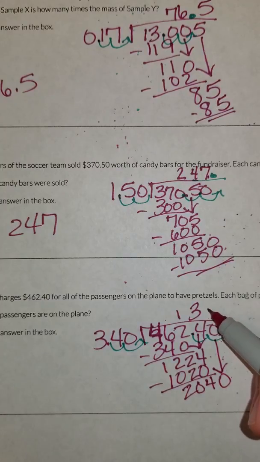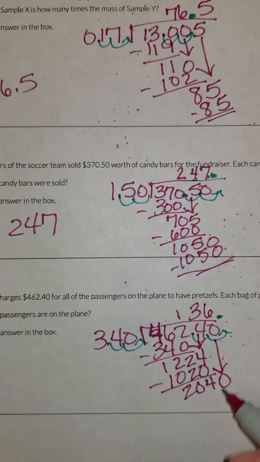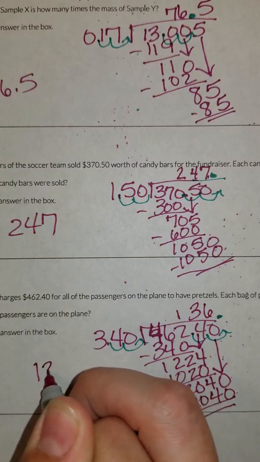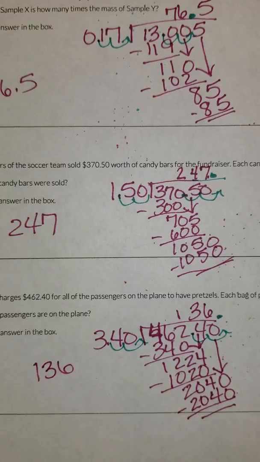Okay, so let's try 6. 6 times 0 is 0. 6 times 4 is 24, so I'm carrying a 2. 6 times 3 is 18, plus 2 is 20. So there were 136 passengers on the plane.